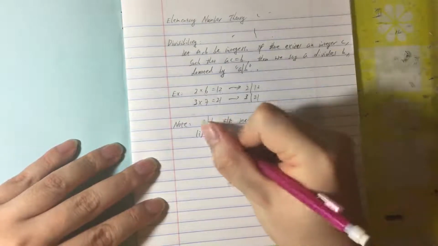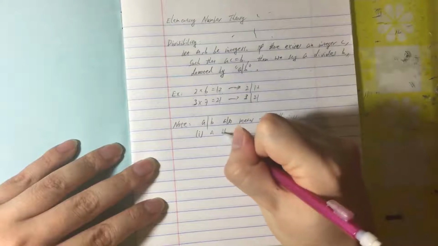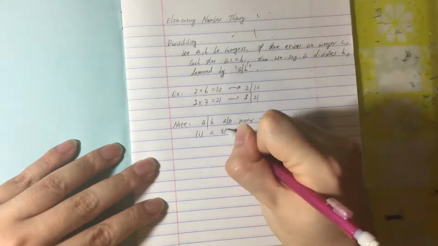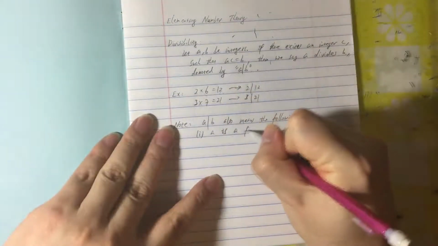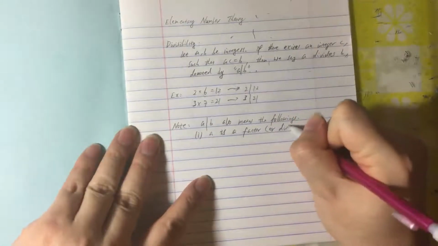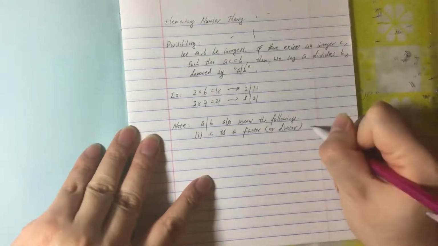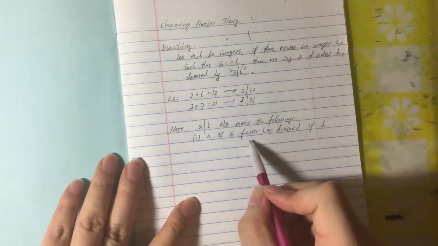First one, if a divides b, we can say a is a factor or divisor of b.